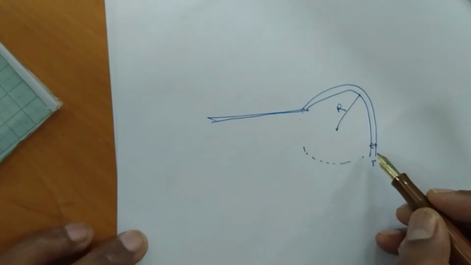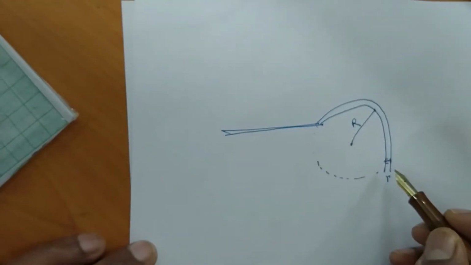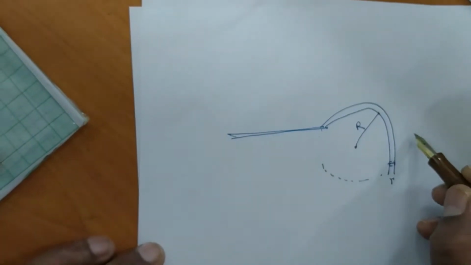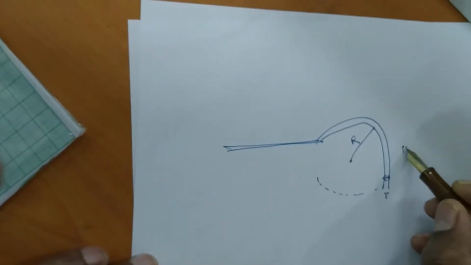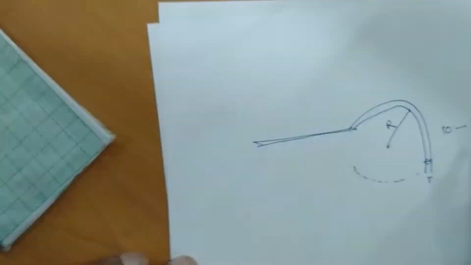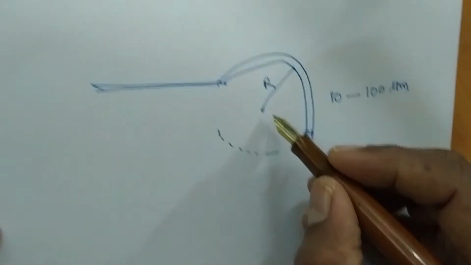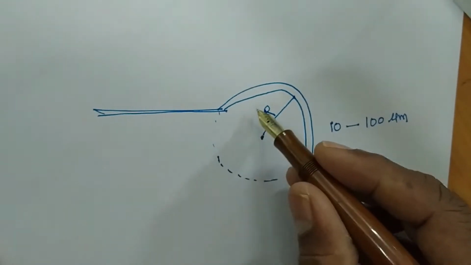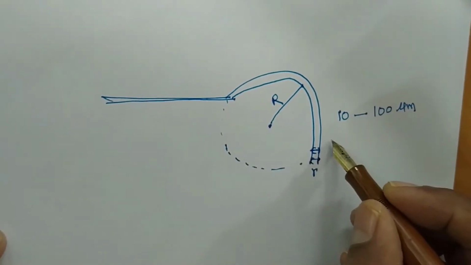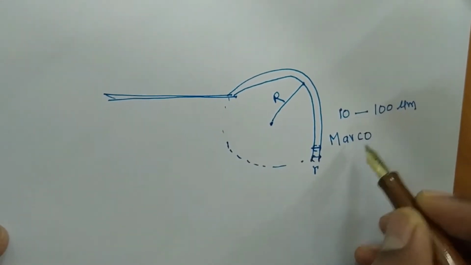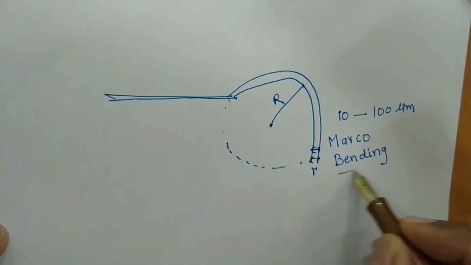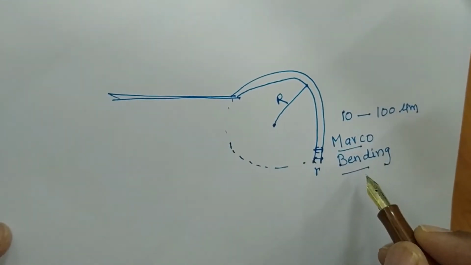The optical fiber is so small that it is approximately the size of your hair. The core may be from 10 to 100 micrometers. So very small. The bend radius R is very large. If the bend radius is large compared to the radius of the fiber, it is called macro bending, large bending. So we will do the experiment to find out what is the loss due to macro bending.